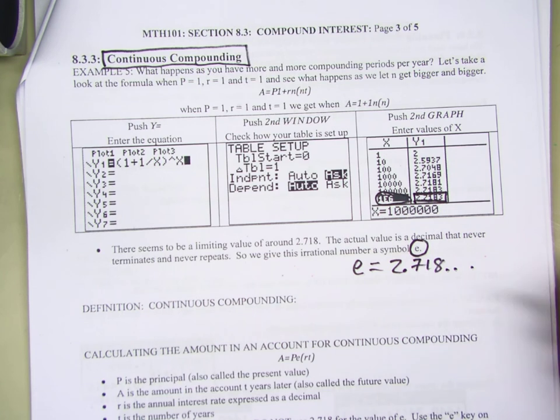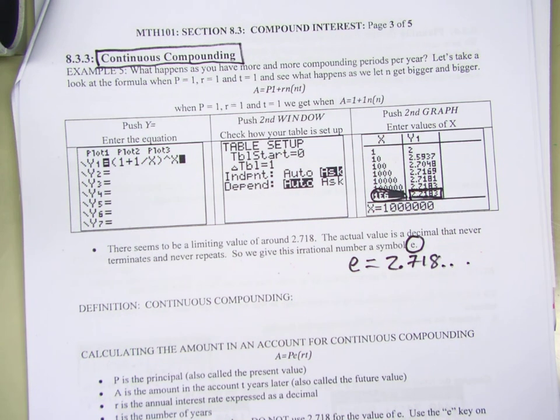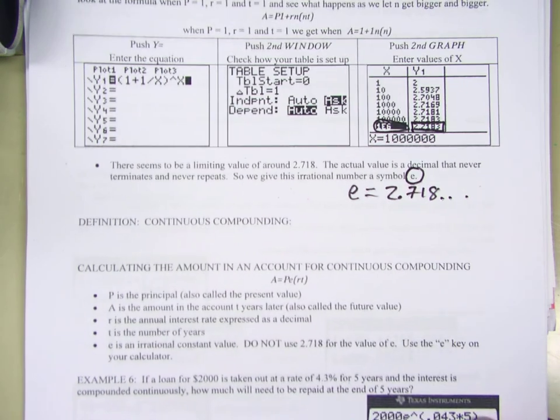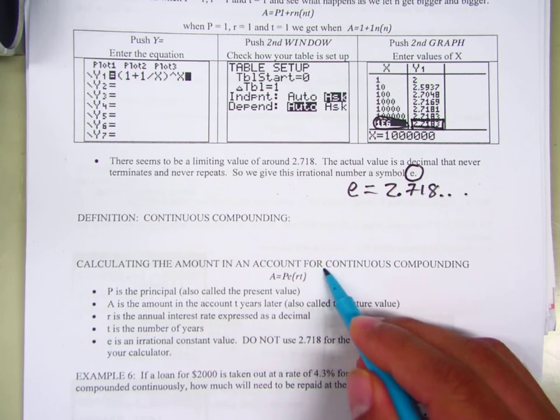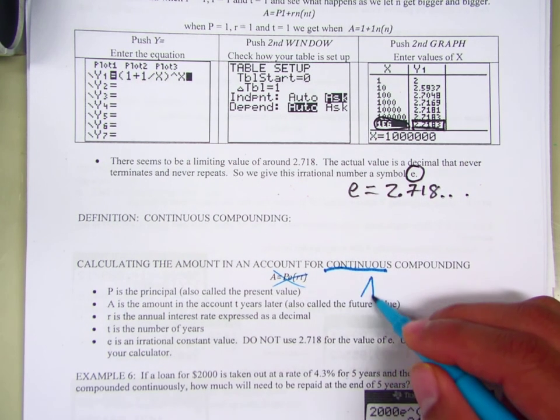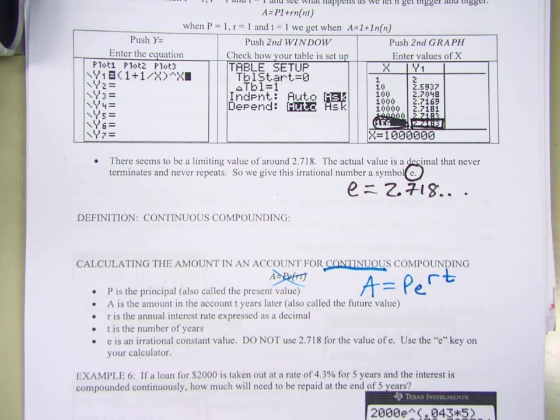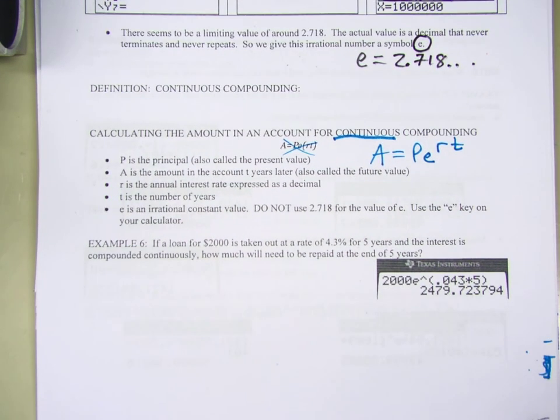Just like you've gotten so used to pi, right? When you first learned pi, it's probably mysterious and you didn't really know how it worked, but now you know, what is that? 3.14 about, right? This is another commonly used number, and this is where it comes up with interest problems, okay? And here's the formula that we would use anytime you see compounding continuously. Again, the formatting's off here. It should be A equals P e to the rt. Okay?